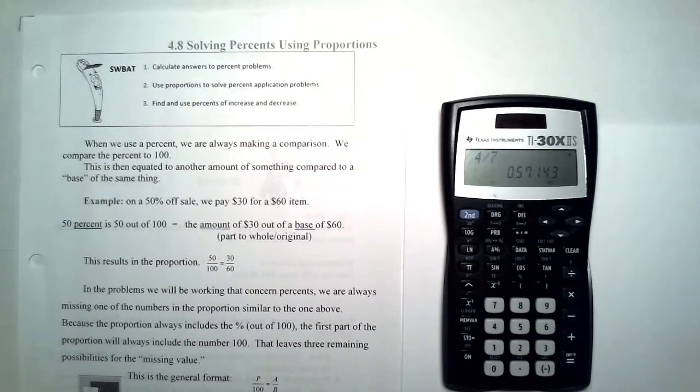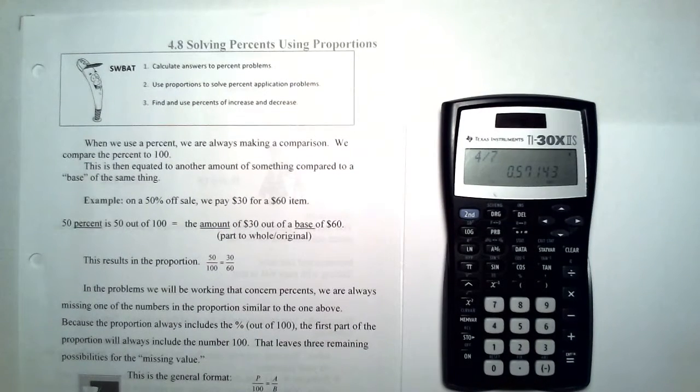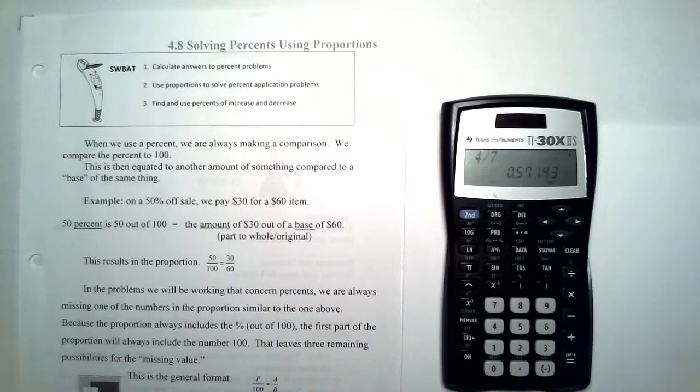This is Math 20, section 4.8 on solving percents by using proportions. When we're finished, we'll hopefully be able to calculate some answers to percent problems, use proportions to solve percent application problems, and find and use percents of increase and decrease.